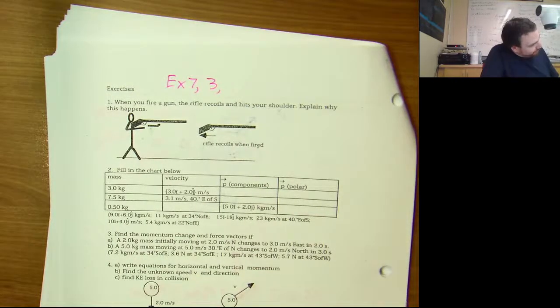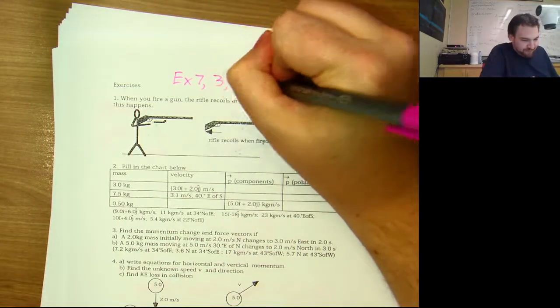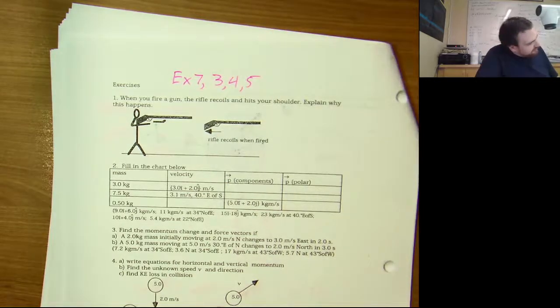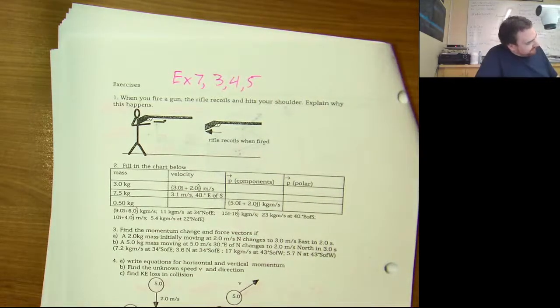You're going to do 4 and 5. 5 specifies graphical addition of vectors, so try it. 6 is good.